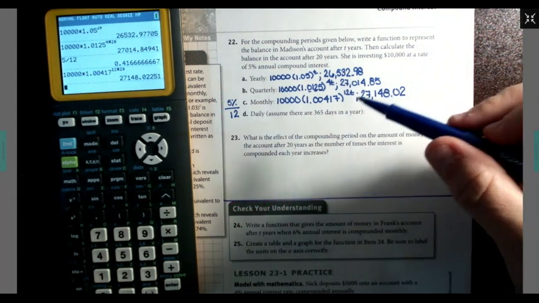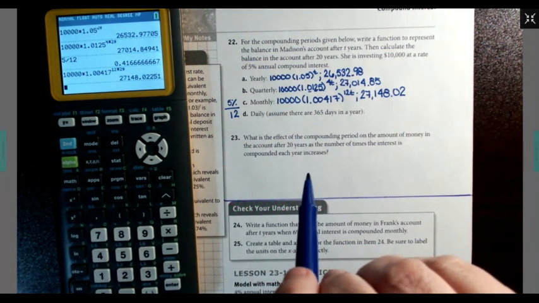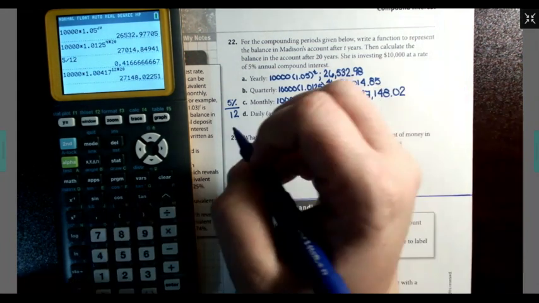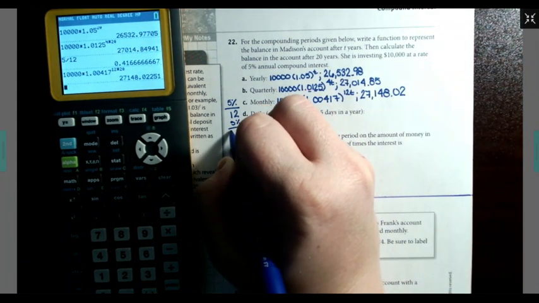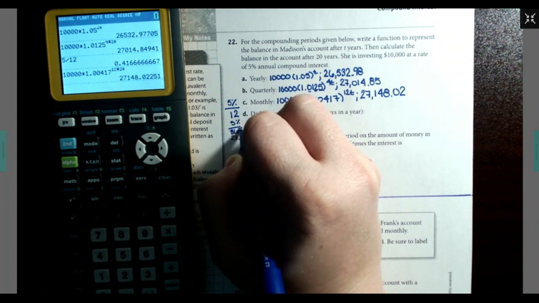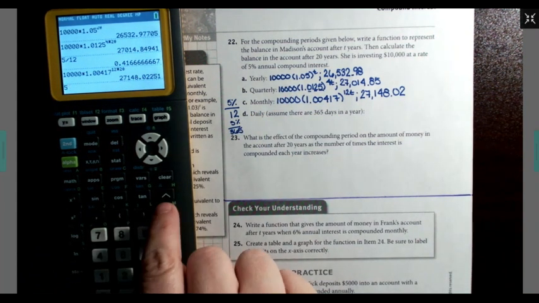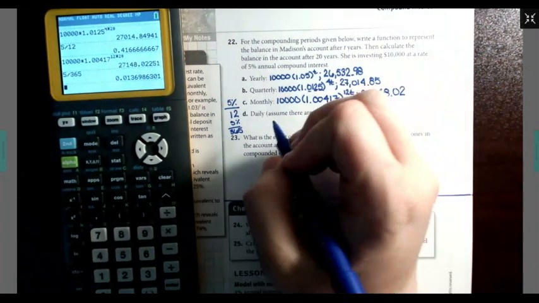Now it says assume that there are 365 days in the year. So this time we're going to do 5% divided by 365. 5 divided by 365.